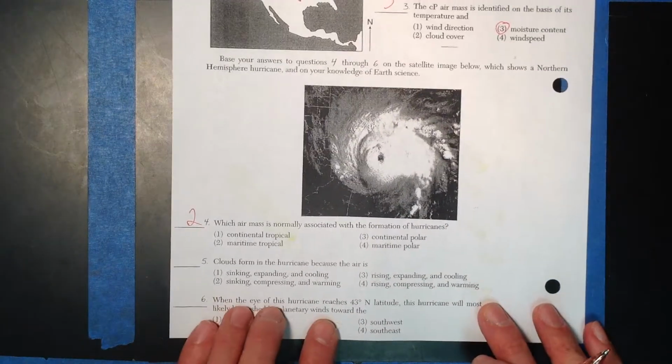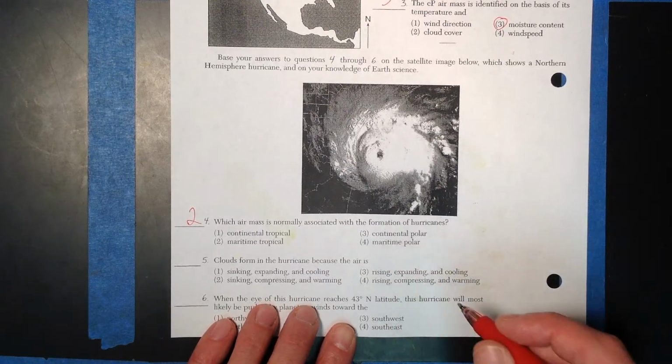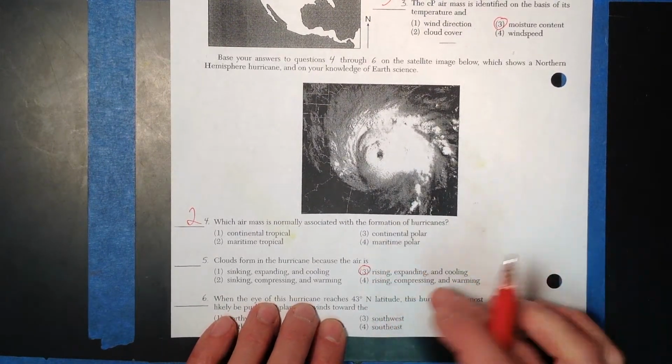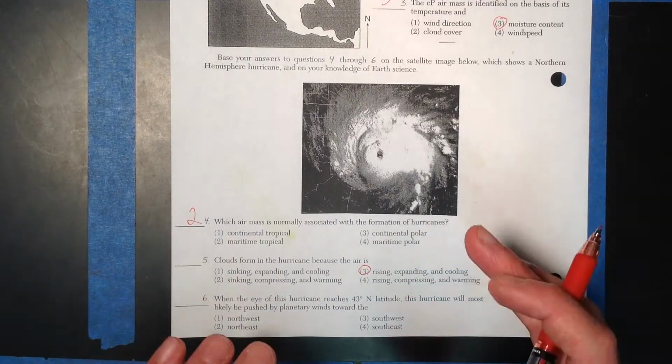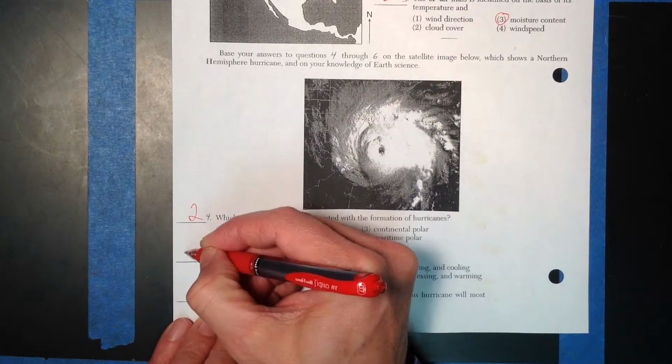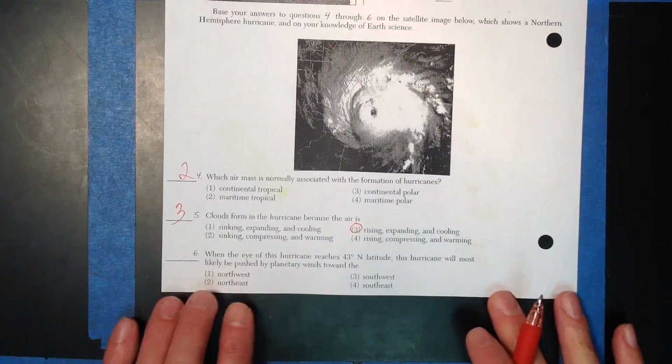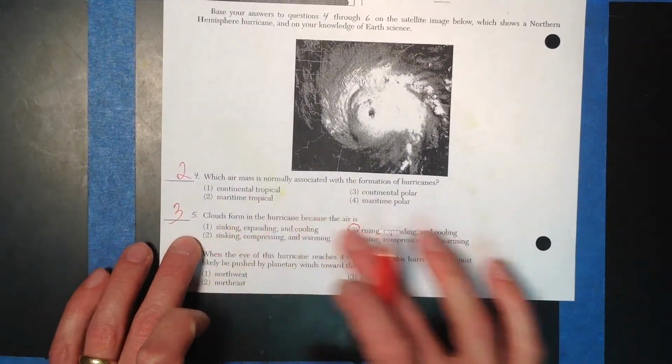Clouds form the hurricane because the air is rising, expanding, and cooling, right? Air rises, it expands due to less pressure, it cools till it reaches its dew point, and then the water vapor condenses, forms clouds. That's key. Look this stuff up. There's a whole page in the notes on this.